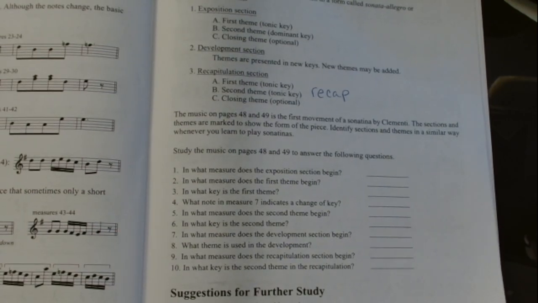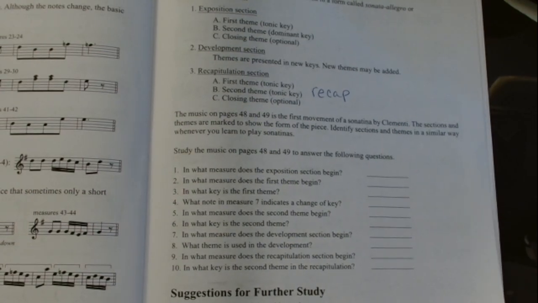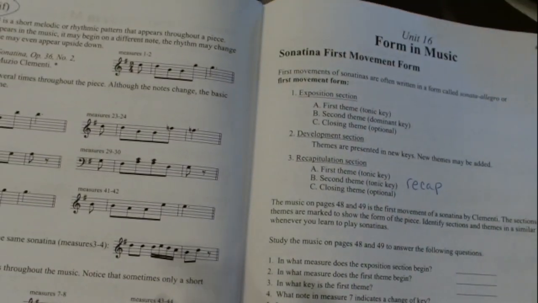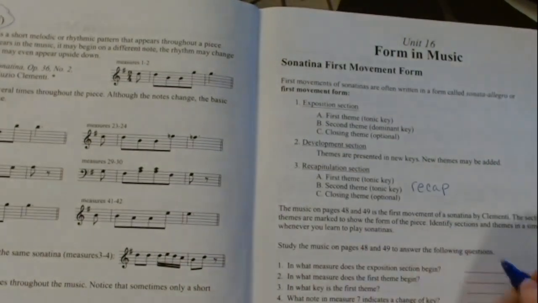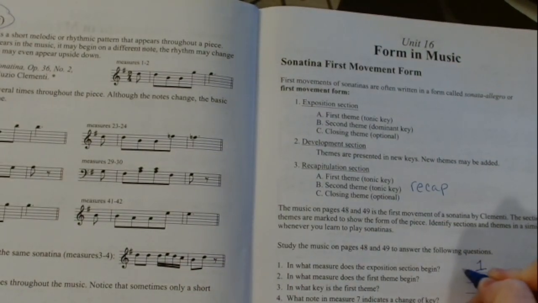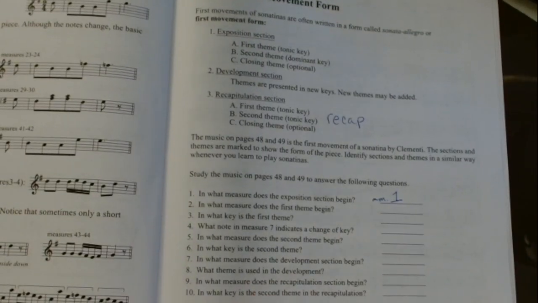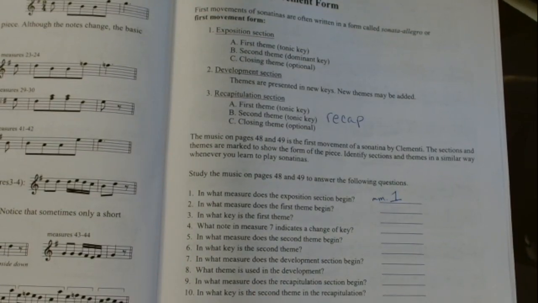The first question says, in what measure does the exposition section begin? Remember, the exposition is right off the get-go. So in what measure does it begin? It begins in measure 1, the very beginning. So measure 1. You don't even have to look at the music to know that.